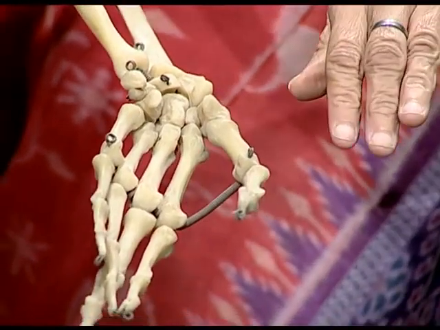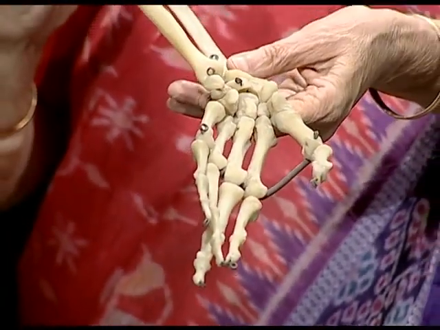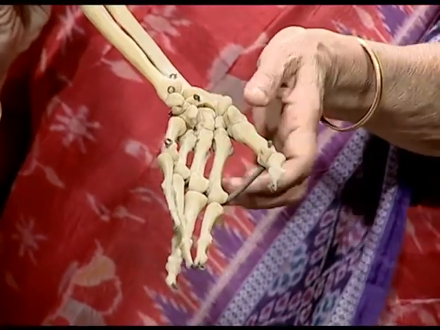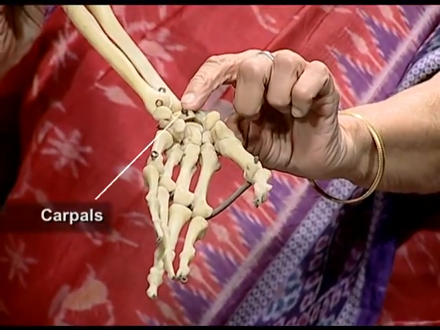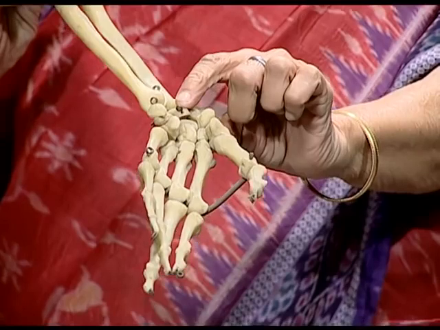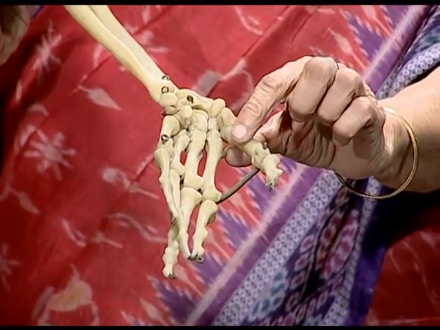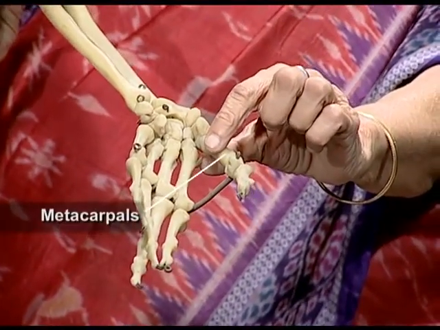After this will come 5 bones here which make your palm. So, these are carpals. The wrist bones are also called carpals, and these 5 palm bones are called metacarpals.